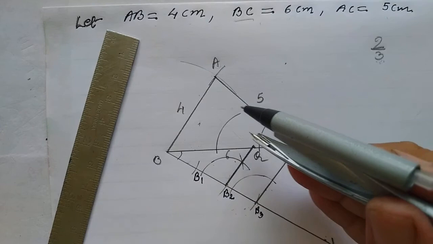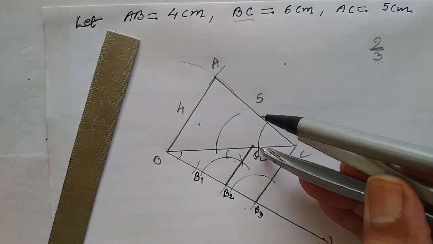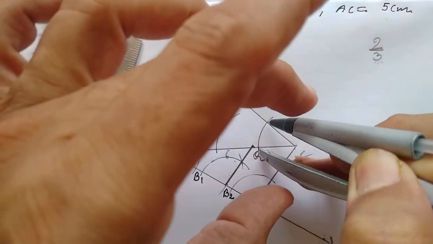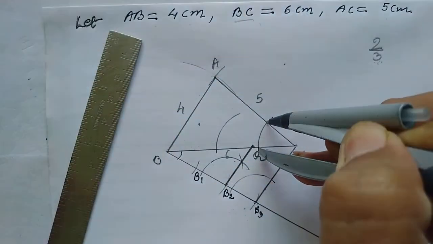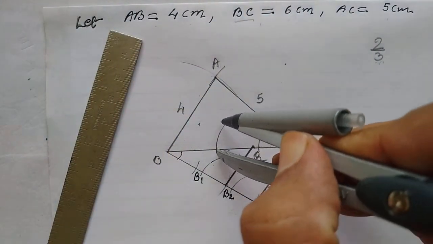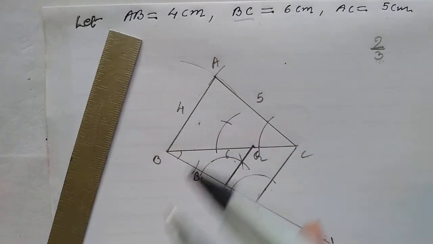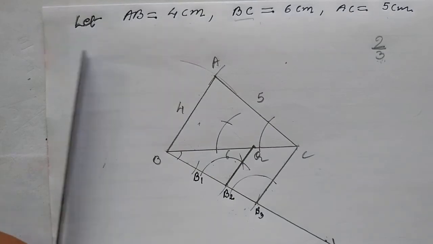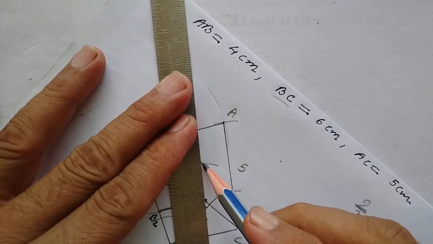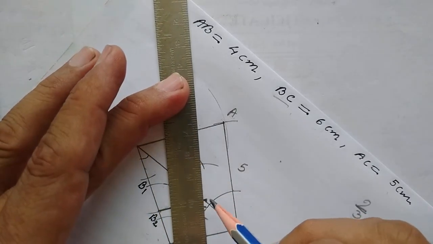Any length we take, there is no rule for it, we take a convenient one. Now measure this distance. Put the pair of compass here and cut here. Now from Q, draw a line passing through this point.